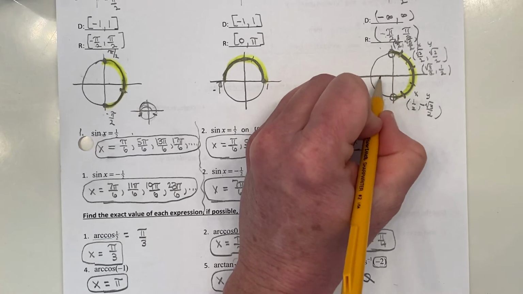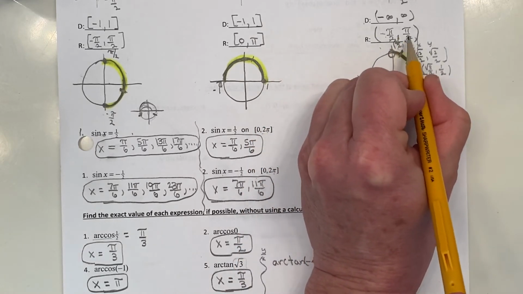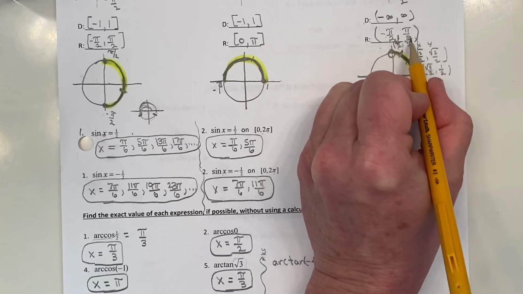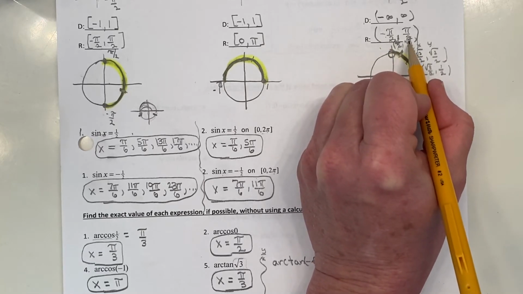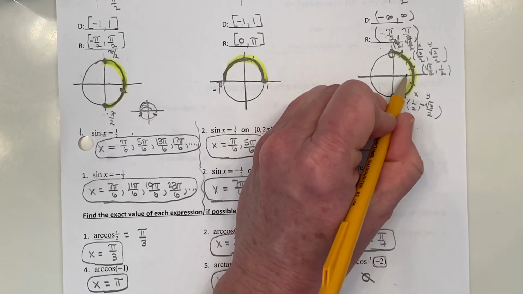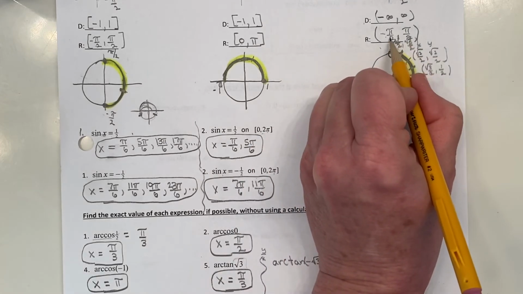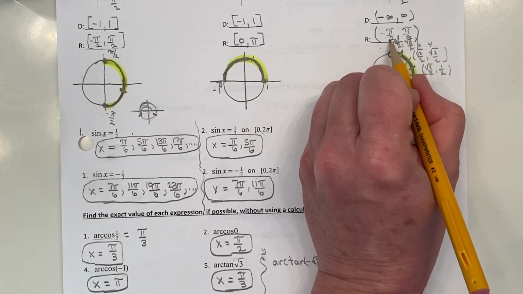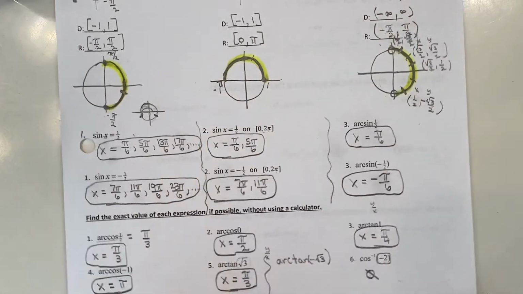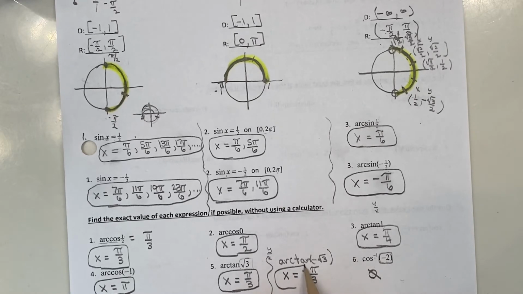Well, you may know that as 5 pi over 3. But we don't want to give an answer of 5 pi over 3 because that number is not between negative pi over 2 and positive pi over 2. The coterminal name for 5 pi over 3 would be negative pi over 3. And going back and checking, negative pi over 3 would definitely be a number that fits between negative pi over 2 and positive pi over 2. So this answer can't be 5 pi over 3. It has to be named as its coterminal negative pi over 3.